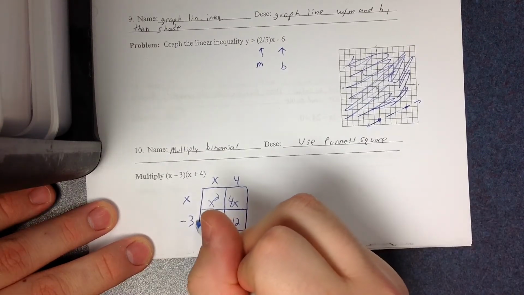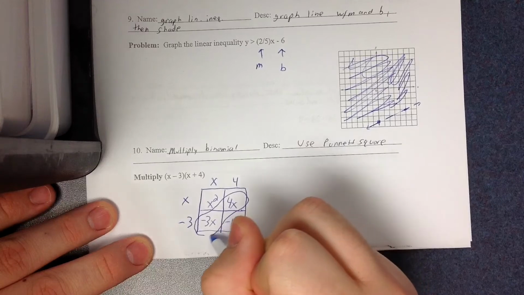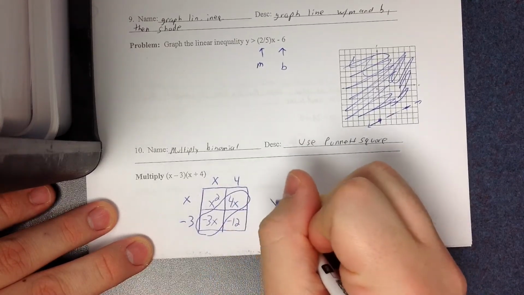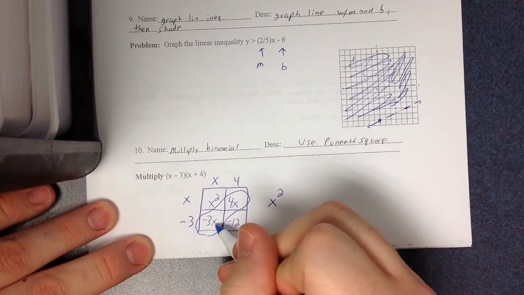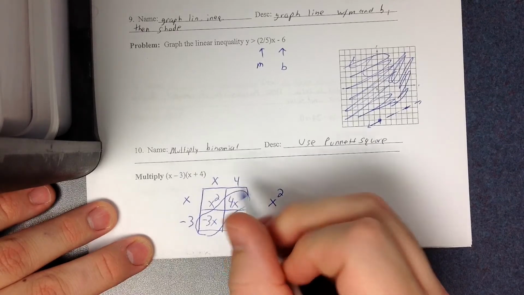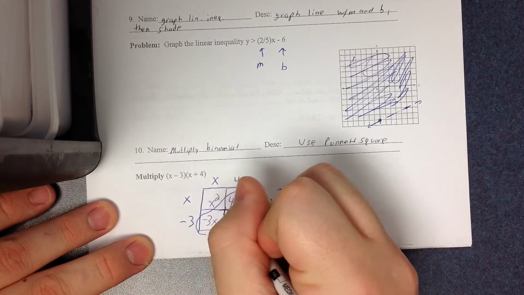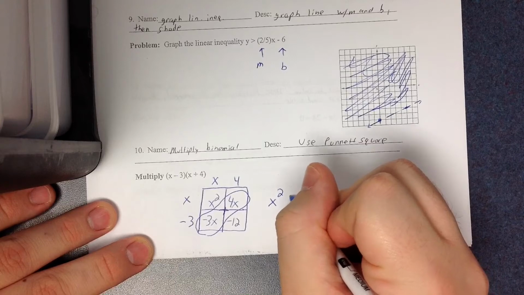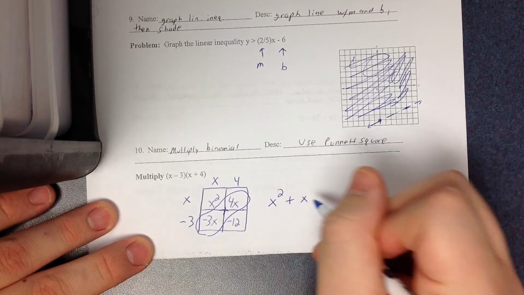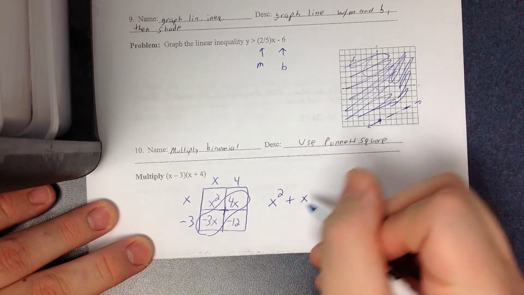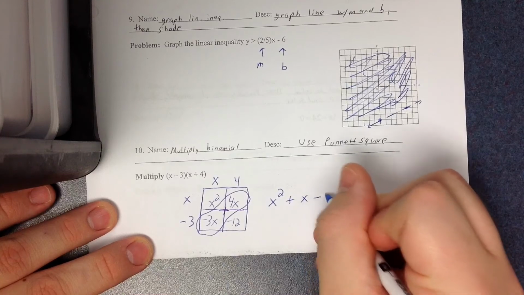So again, I've got like terms on the diagonal here. So I've got x squared, negative 3x plus 4x. Well, negative 3 plus 4 is positive 1x, so I can just put plus x. Now if you want to put the 1 in front of the x, you can. Then I got a negative 12, so I put minus 12.